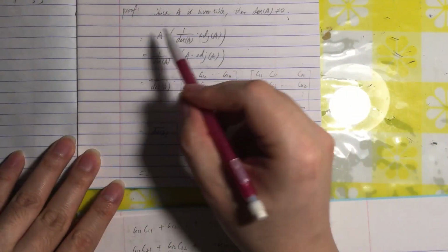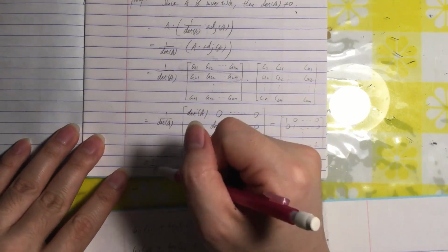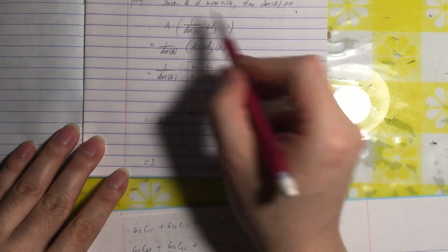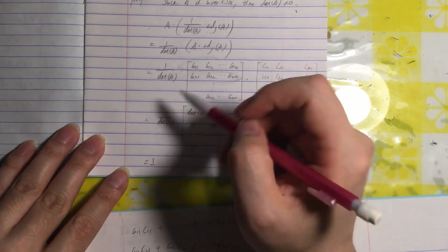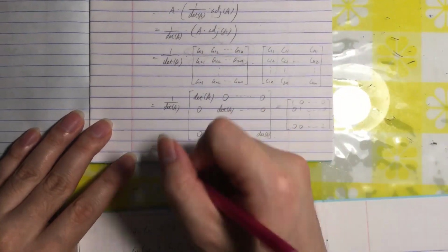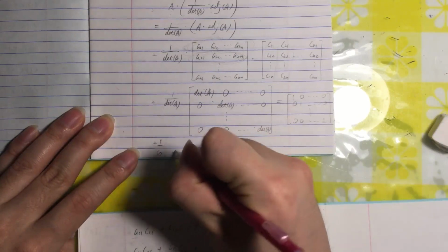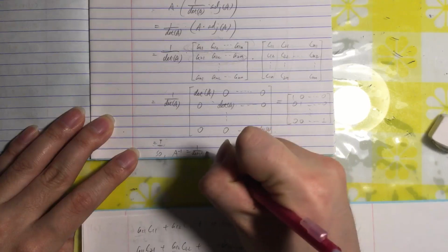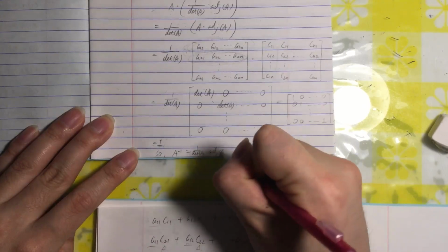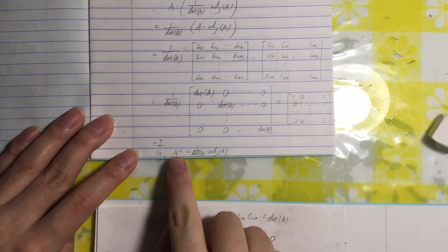Since A times this matrix equals the identity, that means this must be the inverse of A. So let's complete the proof. Inverse of A equals 1 over determinant of A times adjoint of A. That's another formula to find the inverse of A.